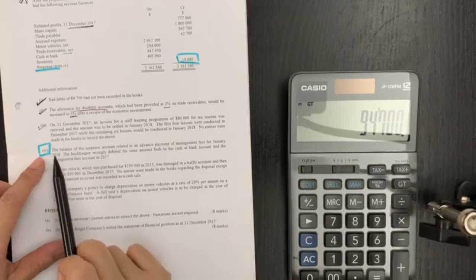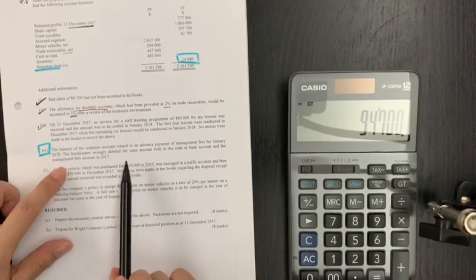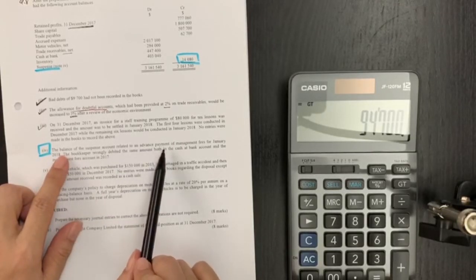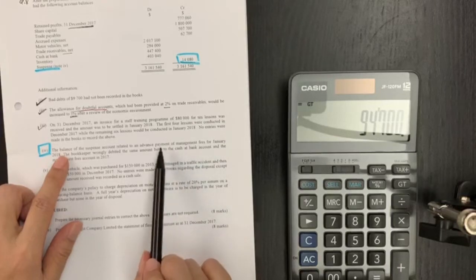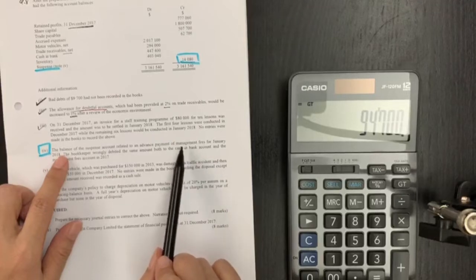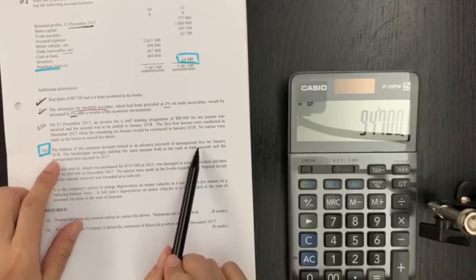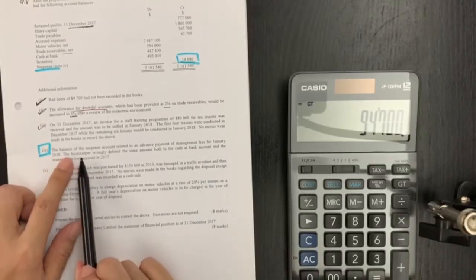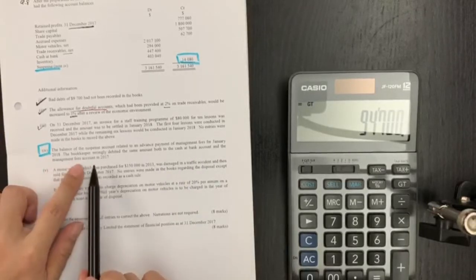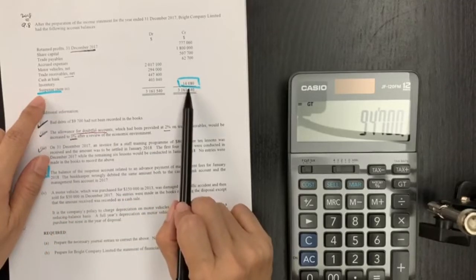Okay, so next, be very, very careful about point number 4 because this is a very tricky point. We have the balance of suspense account related to an advance payment of management fees. So we need to pay money for management fees, and management fees is a kind of expense in the income statement, and then we pay in advance. That means we have prepaid expenses for the coming year. And then the bookkeeper wrongly debited the same amount both to the cash at bank account and the management fees account in this year. And then look at this figure, suspense account, which is 14,080.